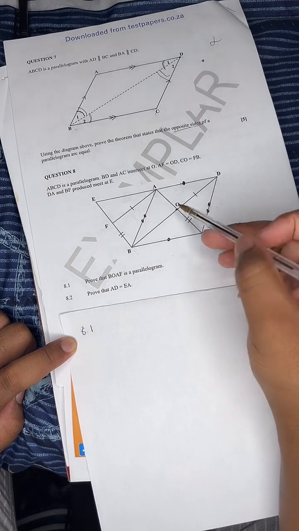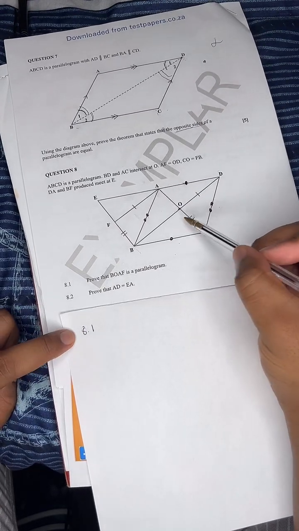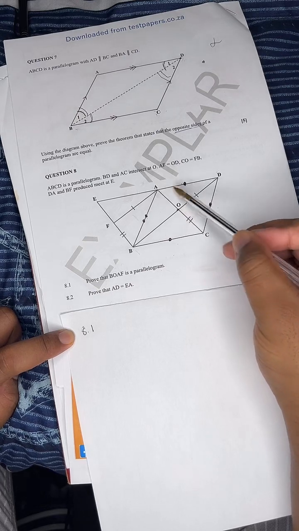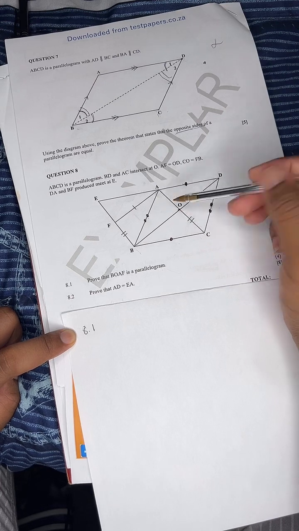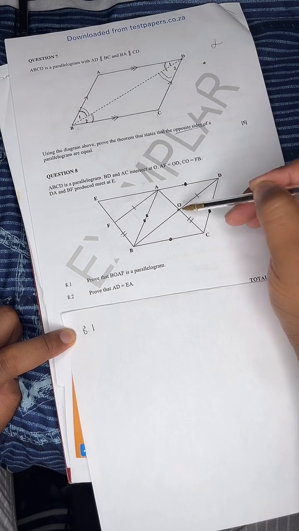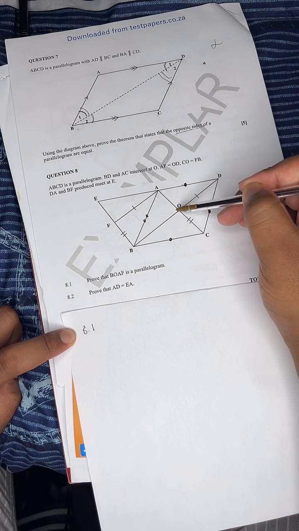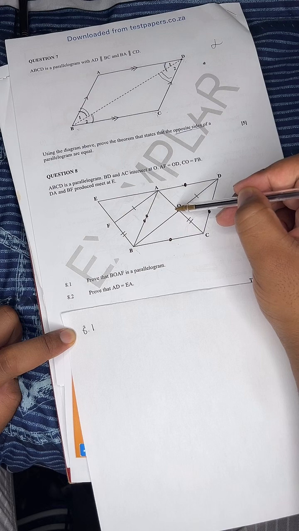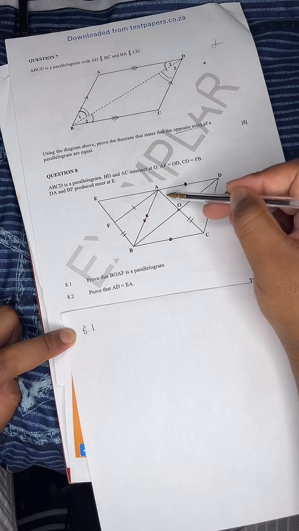So the first thing you can do to prove this: you see these are diagonals. You can start by saying that this side, OC, is equal to OA. Why? Because these are diagonals and they bisect each other, meaning this will be equal to that.